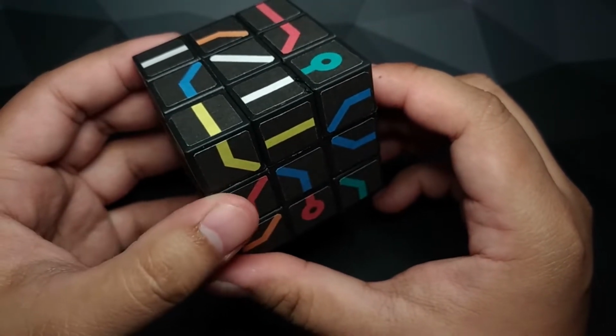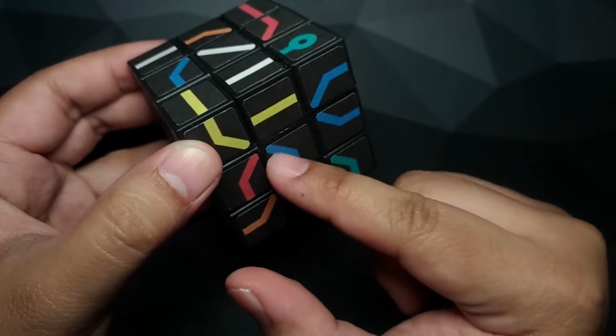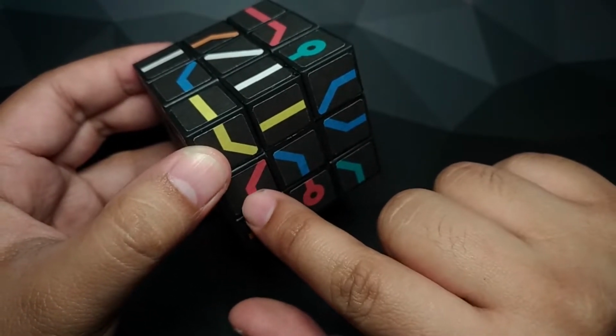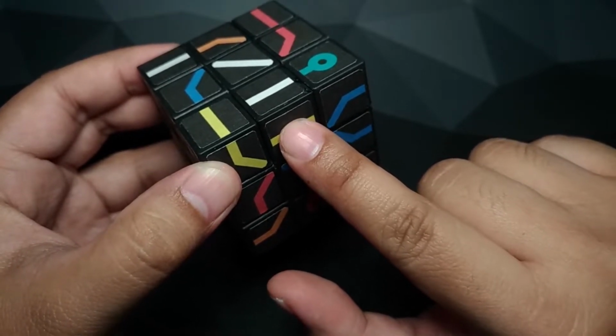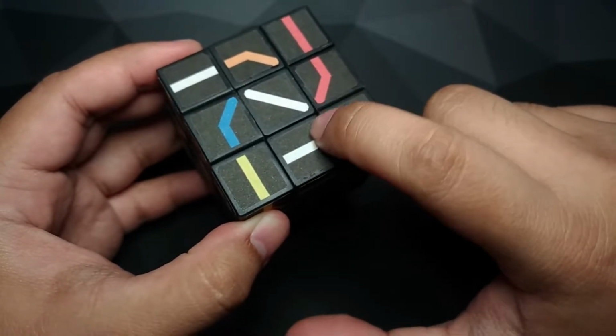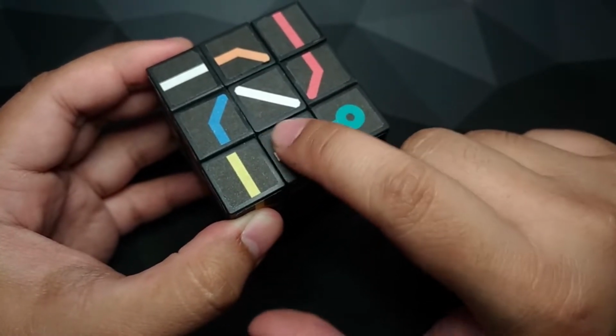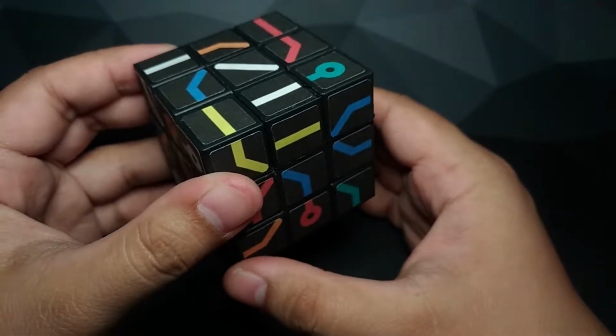Which means that if this blue line is going here, and we know that blue intersects with red, the red line goes here, so this should be red. And we also know that this line goes here, so this should be red as well. So I'm looking for an edge piece that has two red sides.